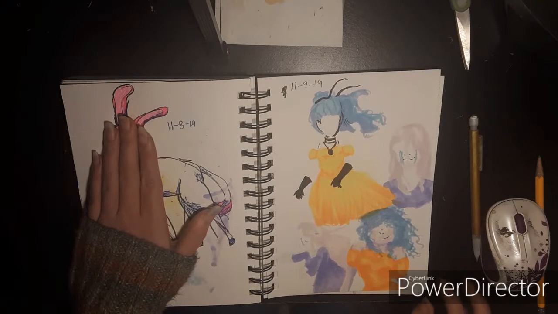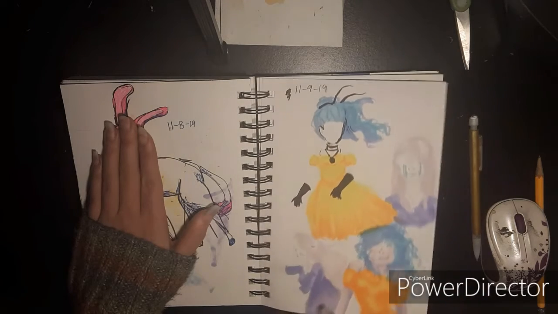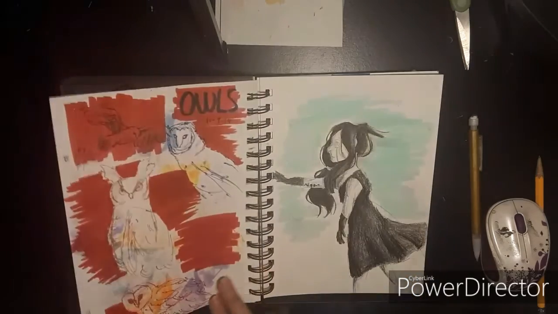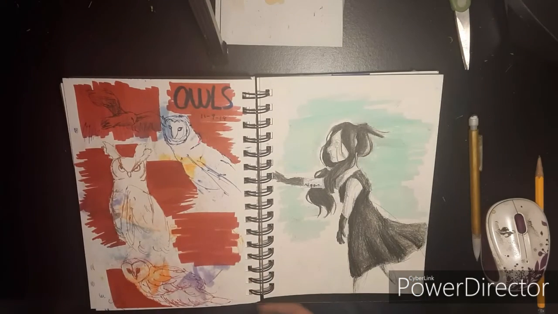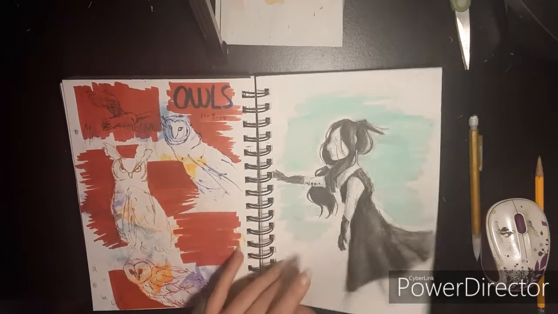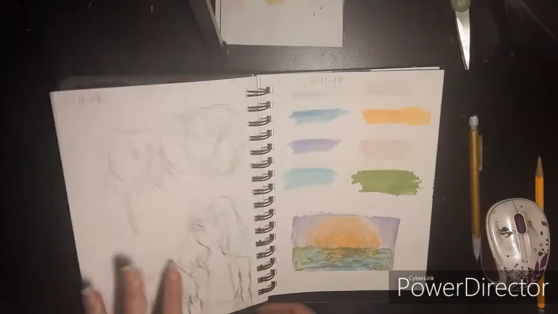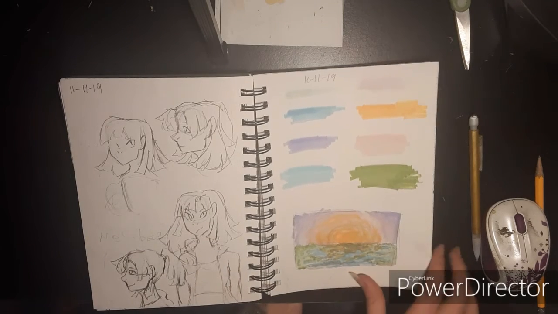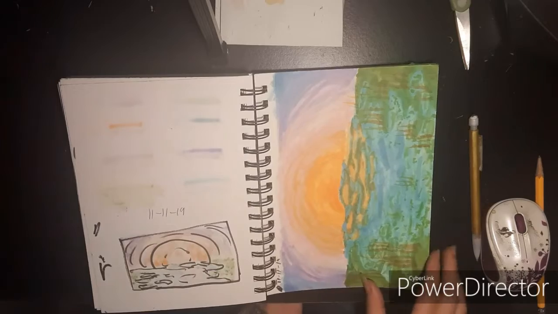But over here, I went in straight with the brush pen, the brush markers that I got. Alcohol markers that I got for that, and I did that. Over here I did some owl studies with just that. I did a charcoal thing over here. I did Kit over here. This is a speed paint that I did.